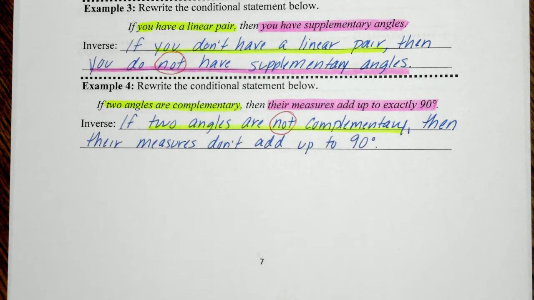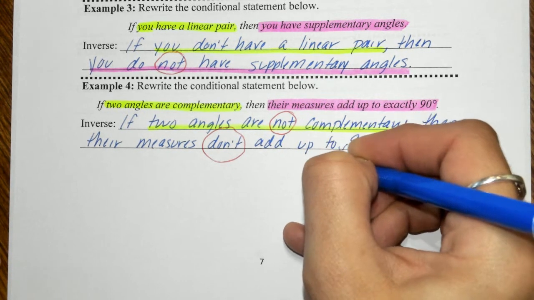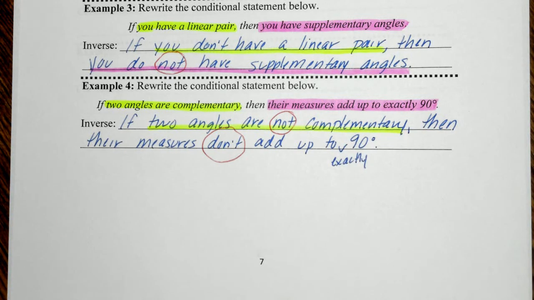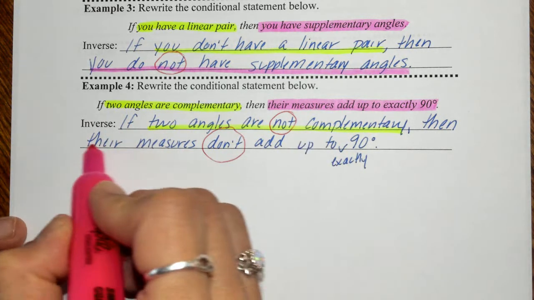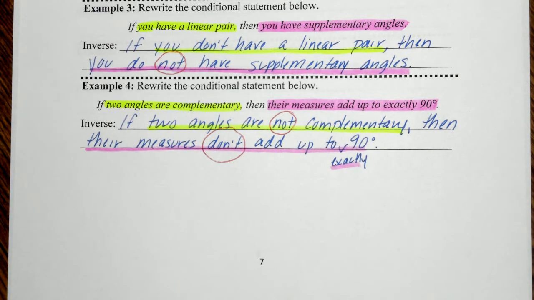So this time I decided to use the word don't instead of do not. So you guys can see that it doesn't matter. They both mean the exact same thing, okay? But here the measures adding up to exactly 90 degrees was our conclusion, so we need to leave the measures adding up to exactly 90 degrees in the conclusion part.